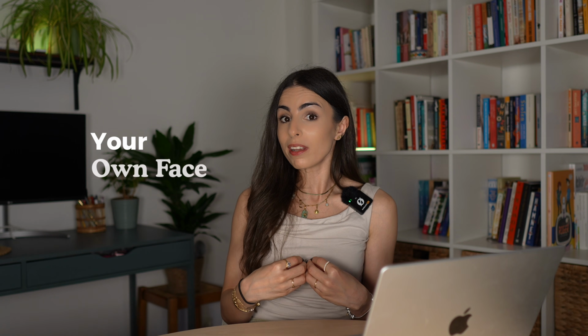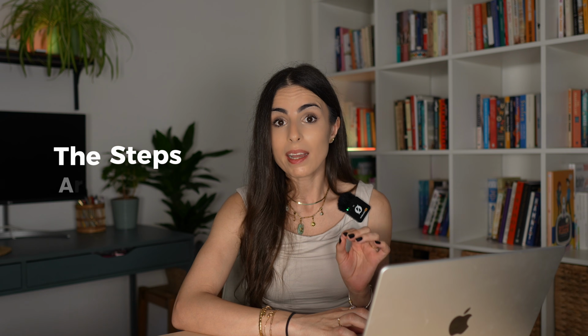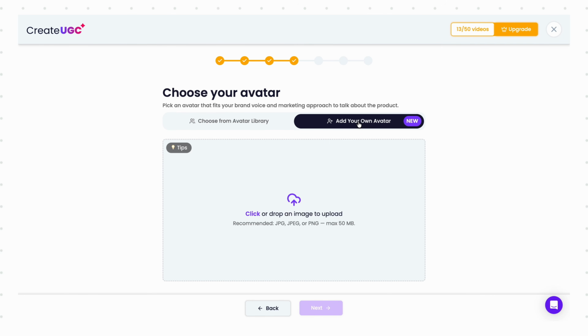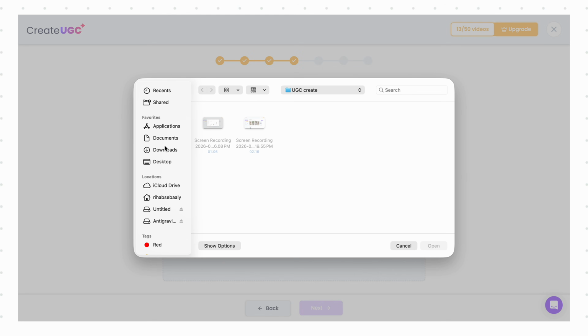With this tool, you can create a UGC ad using your own face or any face you want, as long as you have the right to use it. The steps are exactly the same. The only difference is that instead of choosing from the library, you click Add your own avatar, upload a photo of yourself, and just make sure it's high resolution and the face is clear.